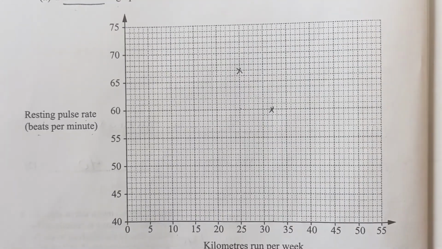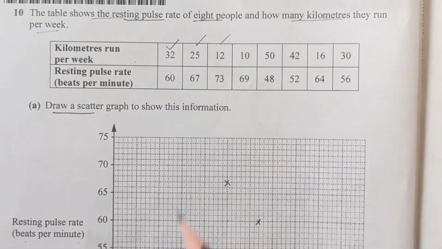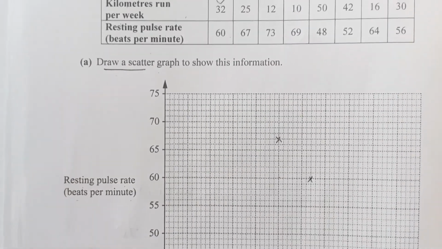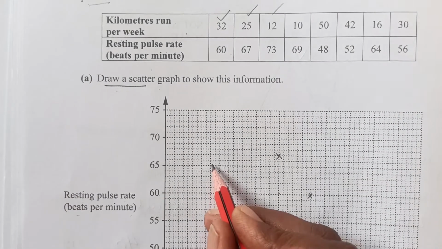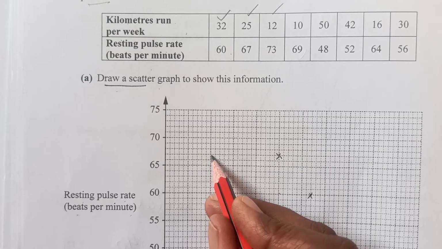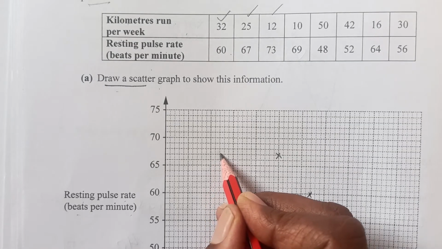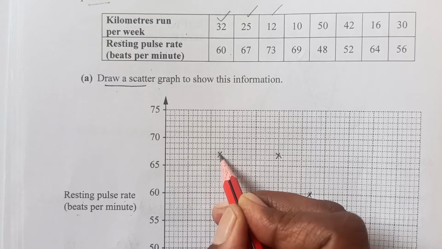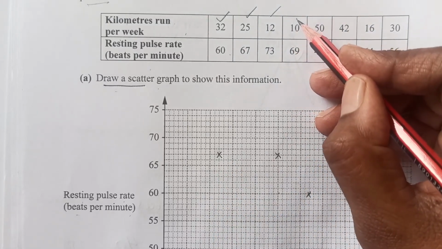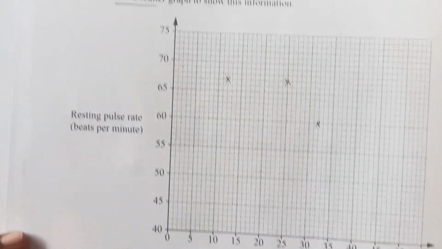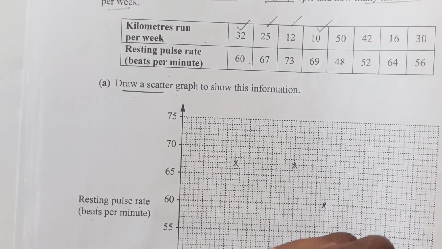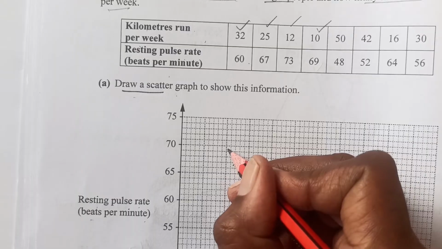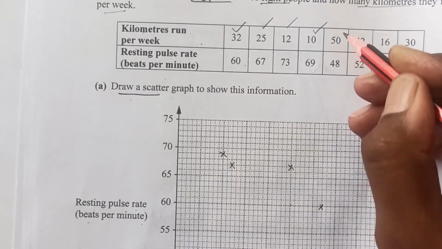Okay, now next is 12 and 73. 12 is here, 10 and 67, 65 here, 12, this was 10 and this is 12, 67, 66, 67 here. Then we have 10 and 69. This is 10 here, and 69 is one down here.